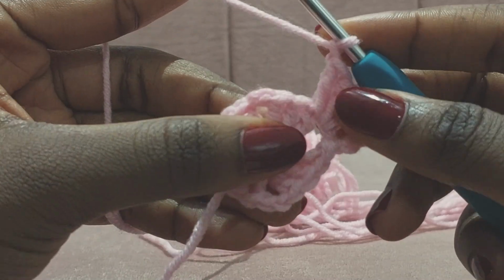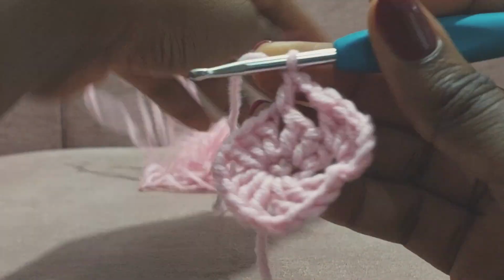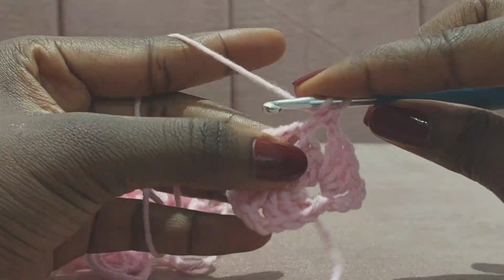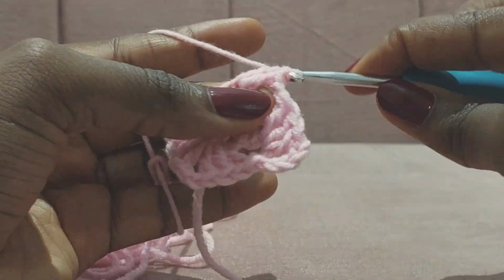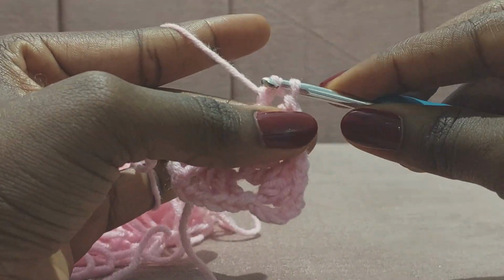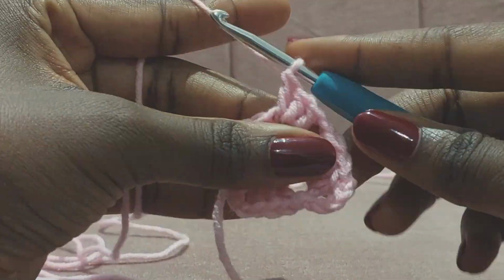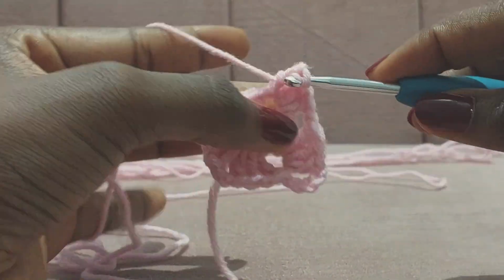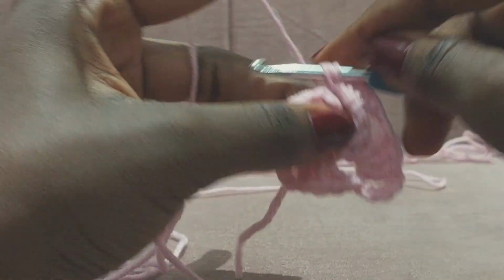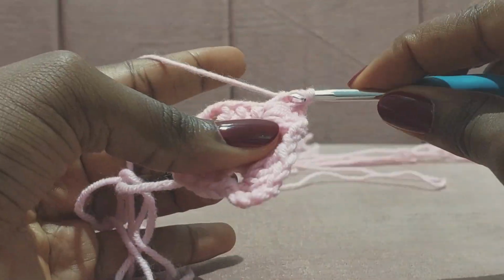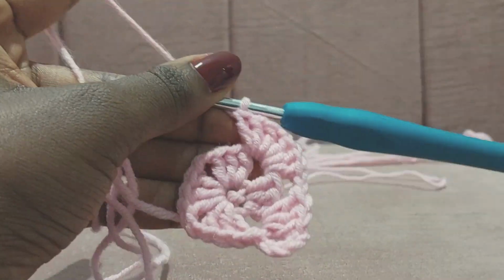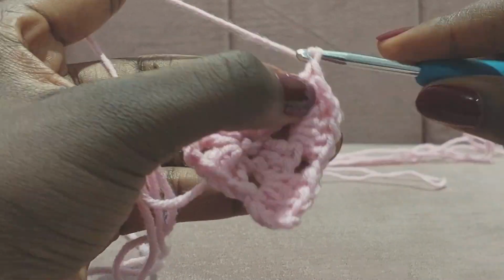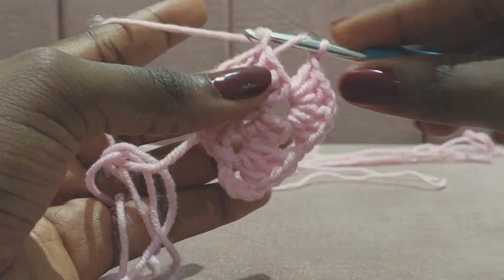Then I'll make 1 chain, then 3 double crochets in the 2 chain space, then another 2 chains, then I'll make 3 double crochets in the same 2 chain space. This is because all of these crochets are pointing out from these 2 chains as you can see here.